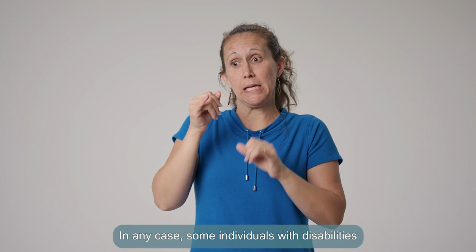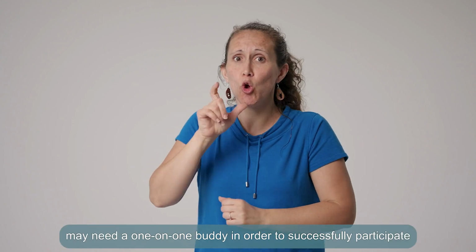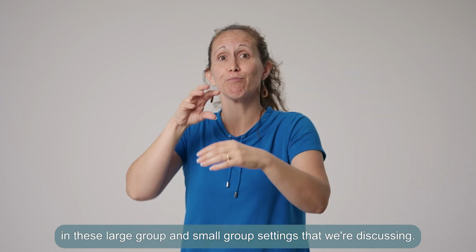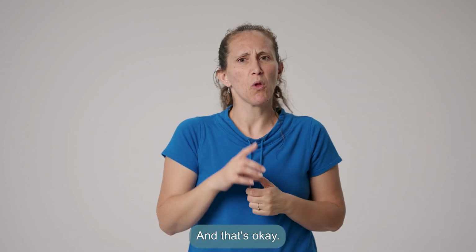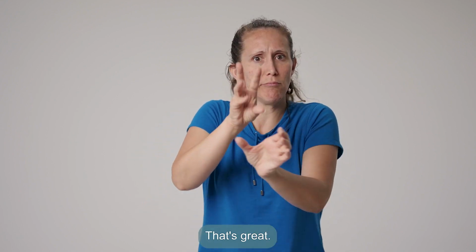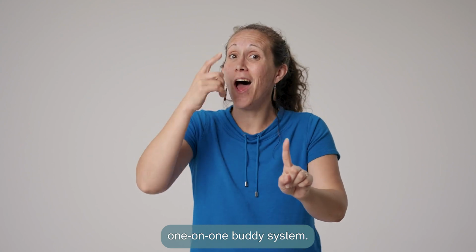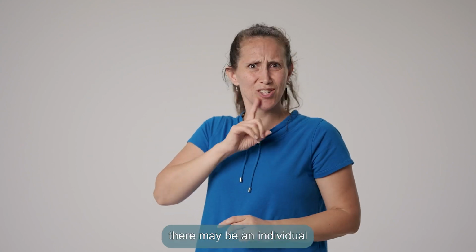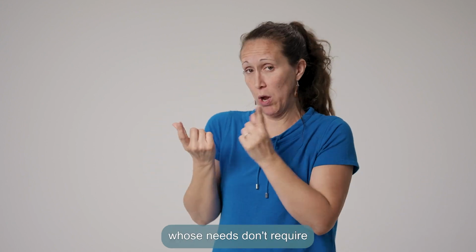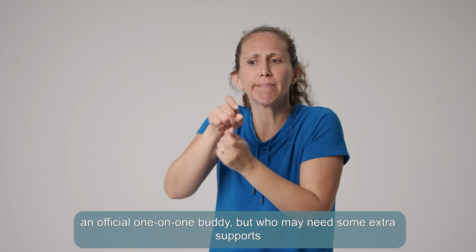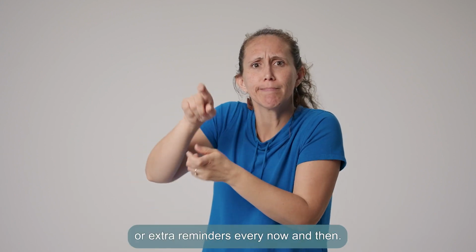In any case, some individuals with disabilities may need a one-on-one buddy in order to successfully participate in these large group and small group settings that we're discussing. And that's okay. That's great. That can be accomplished through a one-on-one buddy system. On the flip side, there may be an individual with disabilities whose needs don't require an official one-on-one buddy, but who may need some extra supports or extra reminders every now and then.